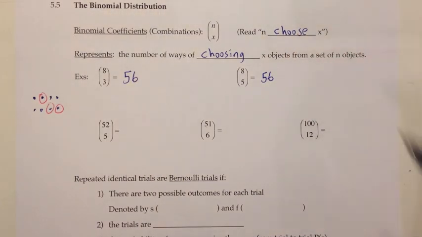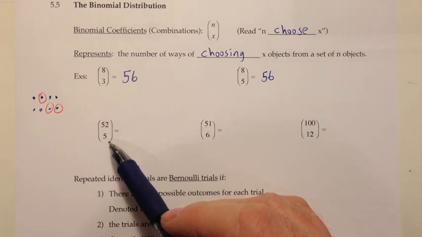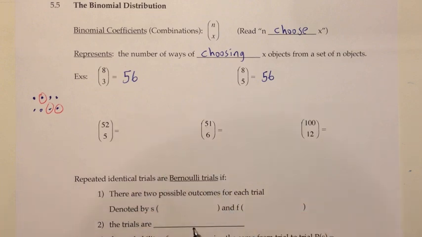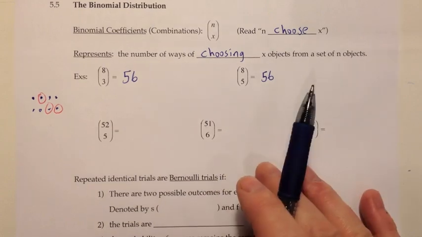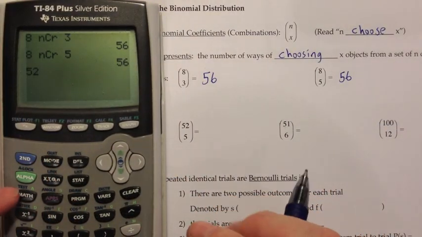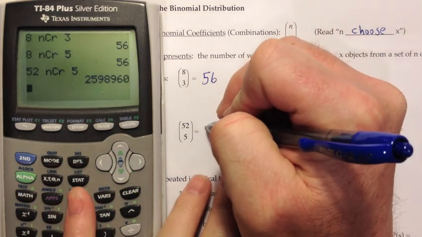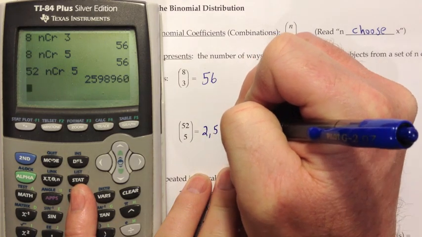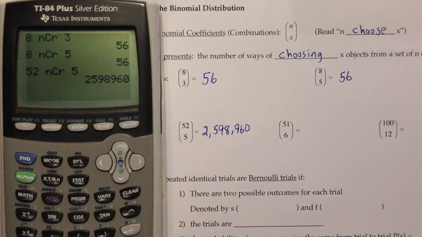Alright, and then just some other things to show you kind of the power of this. If I had 52 choose 5, there's 52 cards in a deck of cards, there's 5 cards in a poker hand. So if I shuffle up a deck of cards and just dealt somebody 5, that would be a poker hand. How many different poker hands are there? To do that, I would just do 52 choose 5, so 52, math, probability, choose 5, and I get that there's 2,598,960.